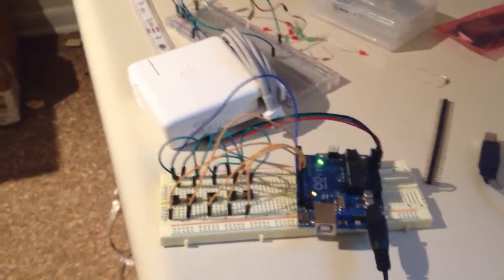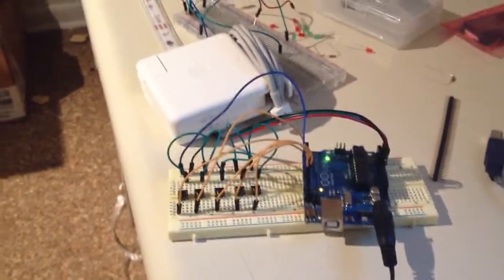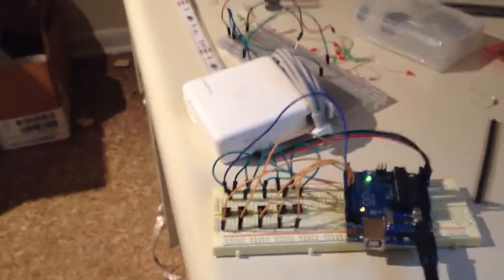Anyway, that's a look at my little project and where I'm at right now. And if anyone has any suggestions, I'd love to hear them. Thanks.